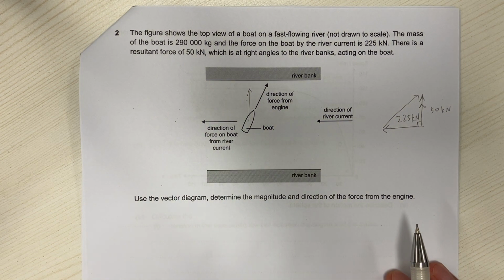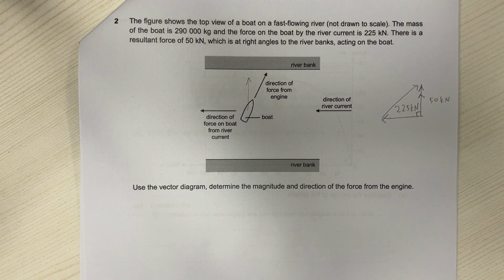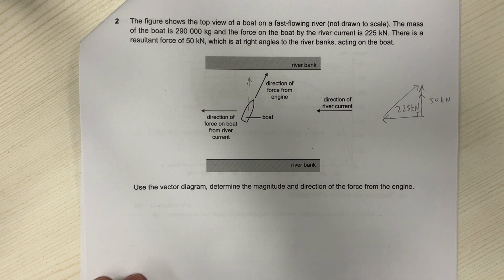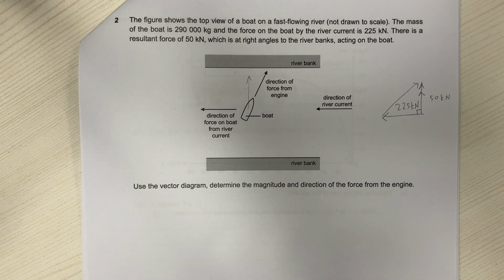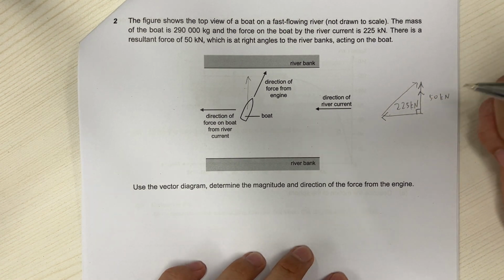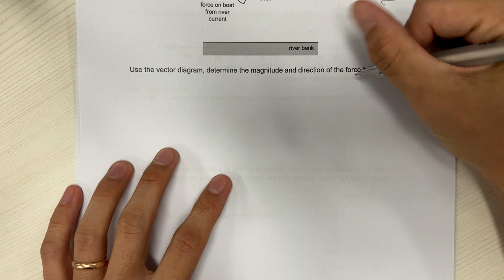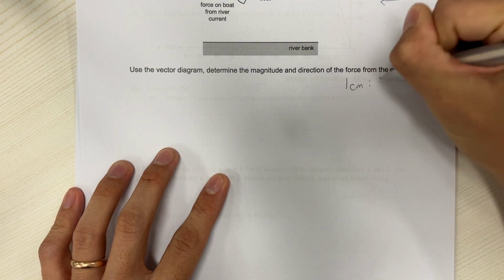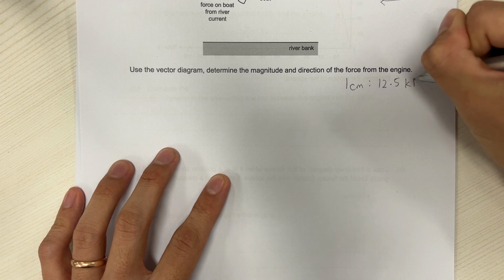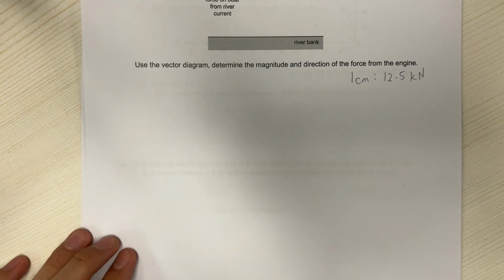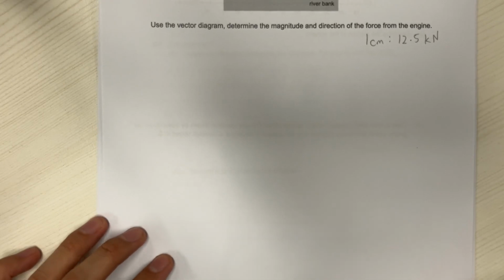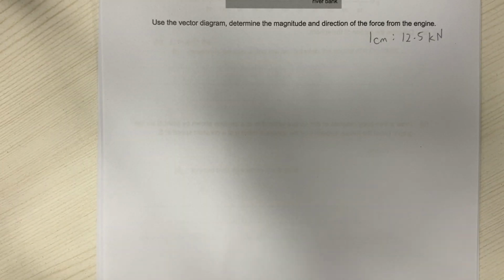Let's determine the scale that I need. For the video purpose, I'm going to make it slightly bigger. Otherwise, I feel that 1 cm to 25 kilonewtons is about there, but we're going to make it bigger. If you don't have a long ruler like mine, you can choose that as well. I want to make sure you make use of the full space. I'm going to choose 1 cm to 12.5 kilonewton. Again, this is just because I can make use of the space. I tried to use something even bigger, but it's too big for the paper.